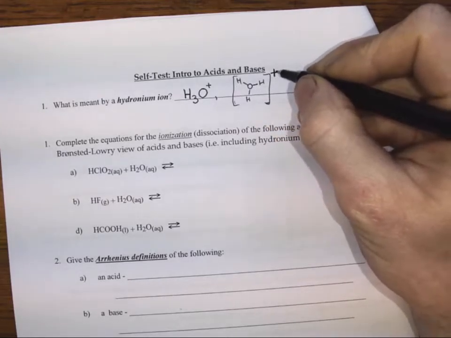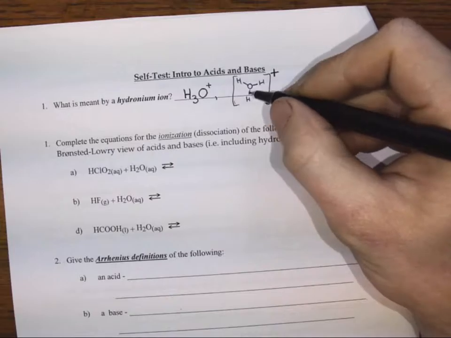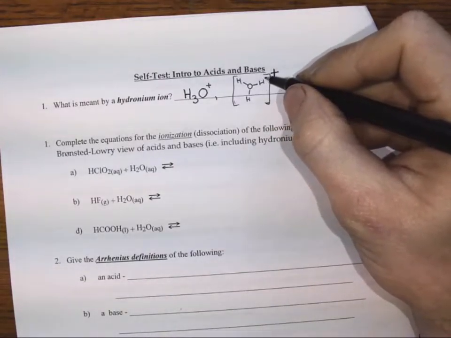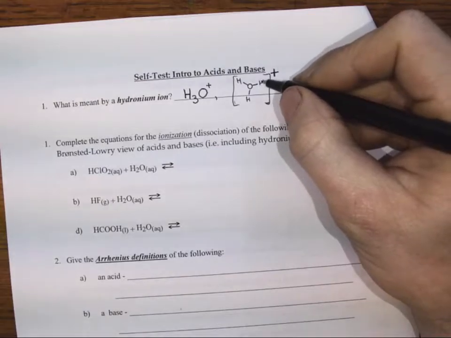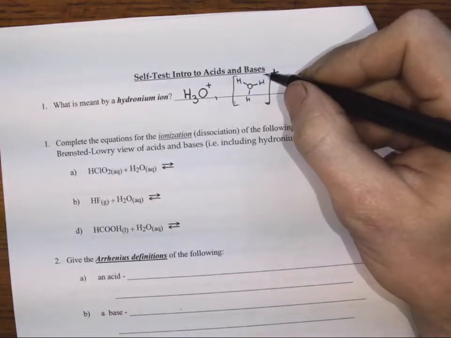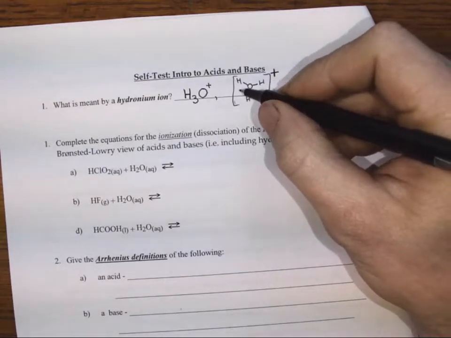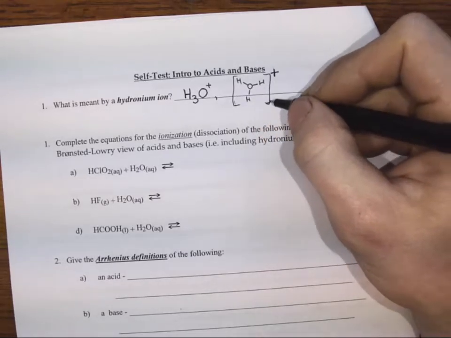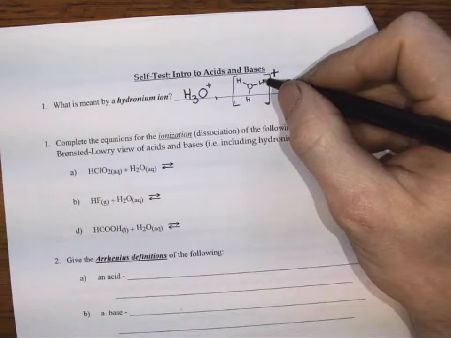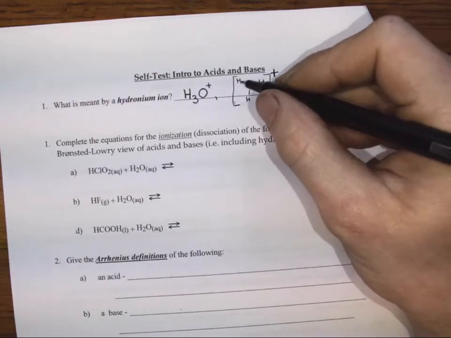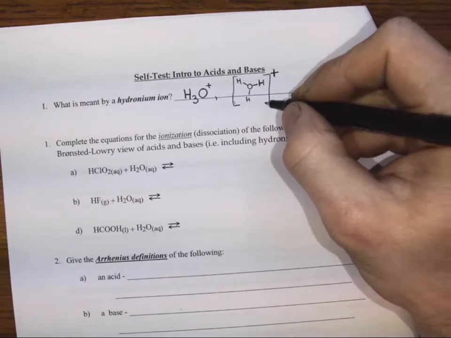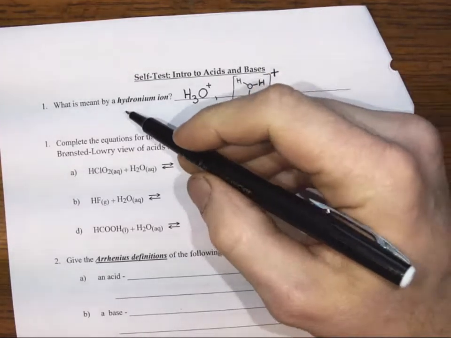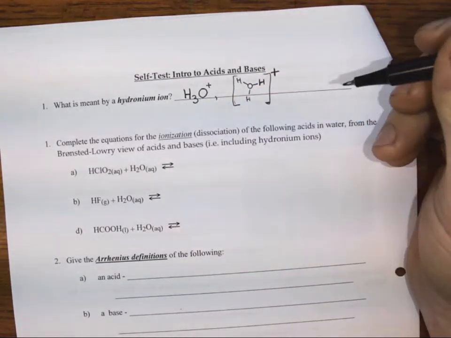Sometimes a positive charge is localized in a certain area, like maybe just this hydrogen takes a positive charge and holds all of it there. But in this case, it might be spread equally between all 3 of these hydrogens. There are other ways to demonstrate that more specifically that you may learn in later grades. But that's how we show it here. Anyhow, that's what's meant by a hydronium ion.